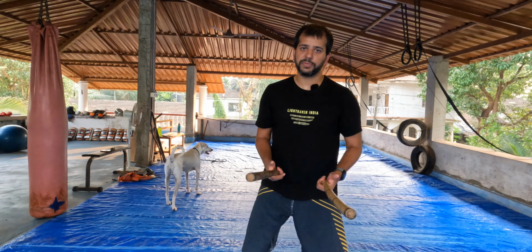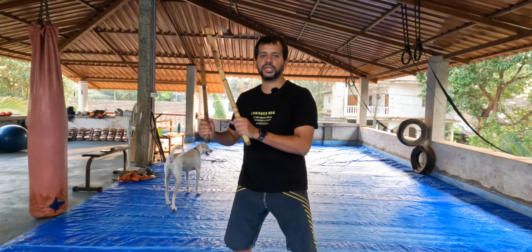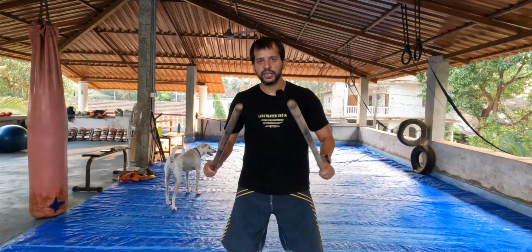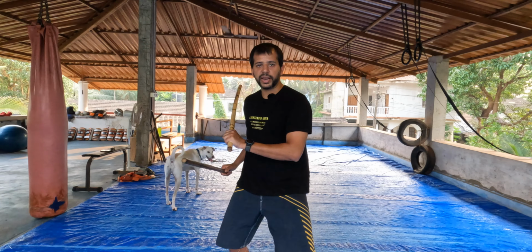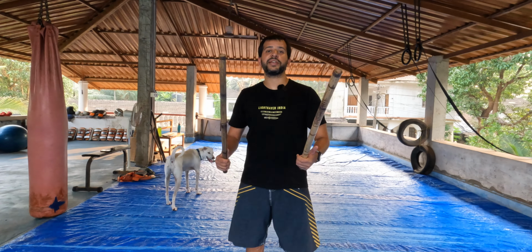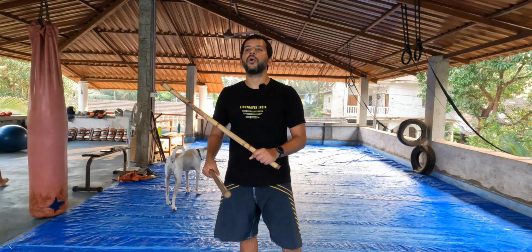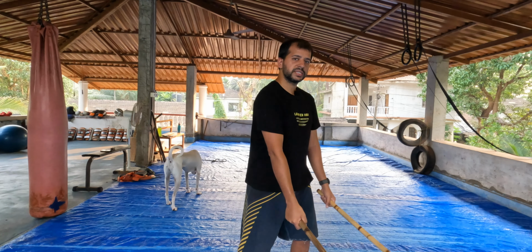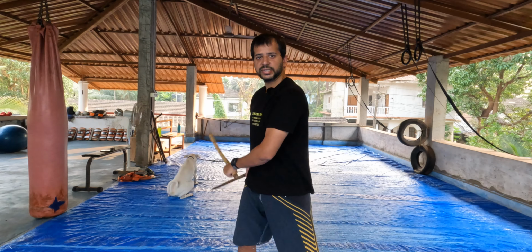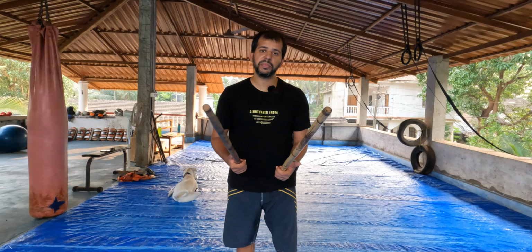Now, simultaneous attacks can be a much wider topic than just slashes, right? I can be thrusting together, one hand can be slashing, one hand can be thrusting. There are many applications of this concept. However, for the sake of today's video, we're going to keep it simple and we're going to just talk about these diagonal simultaneous attacks. This is how it was introduced to me by GT.